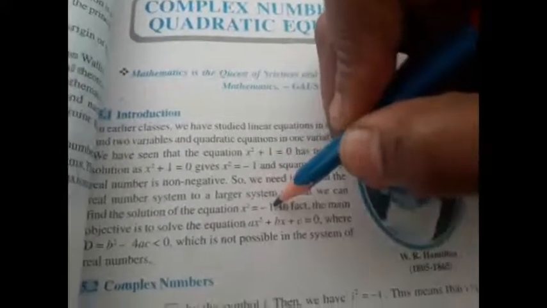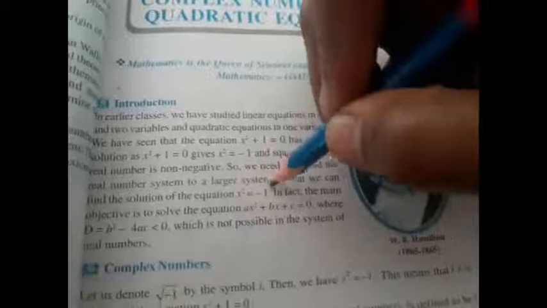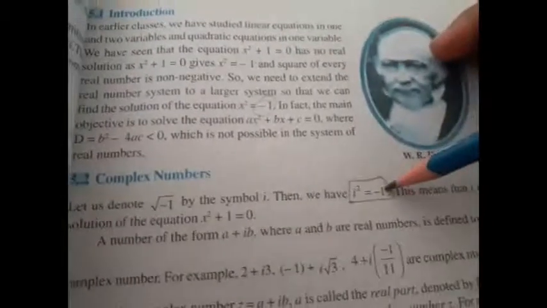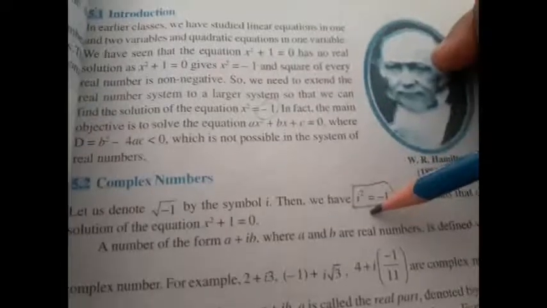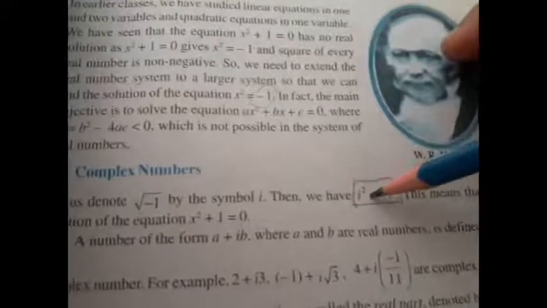So now after learning complex numbers, you can find the square root of a negative number, because -1 is defined as i square. So the numbers involving this i are called complex numbers. I repeat, i square is defined as -1. Wherever you have -1, we can replace it by i square. And the numbers involving this i are called complex numbers.